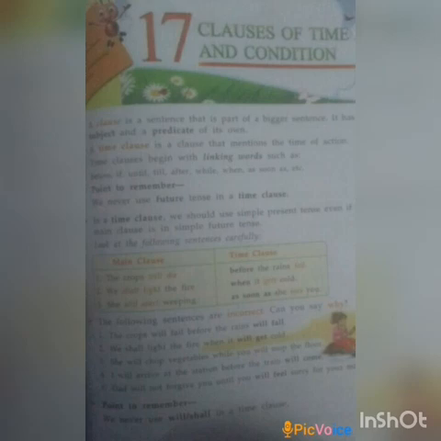Look at the following sentence carefully. Main clause, time clause. Main clause: the crops will die. Time clause: before the rains fall. The crops will die, this is the main clause. Before the rains fall is the time clause. Before here mentions the time.